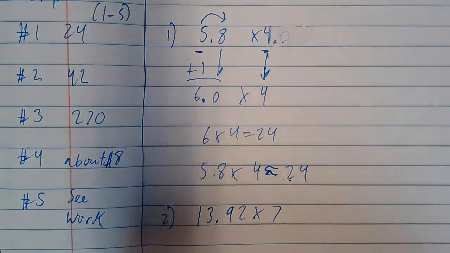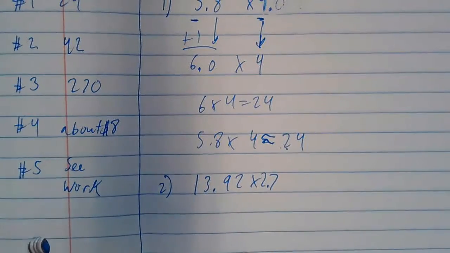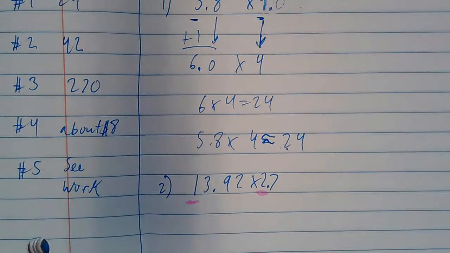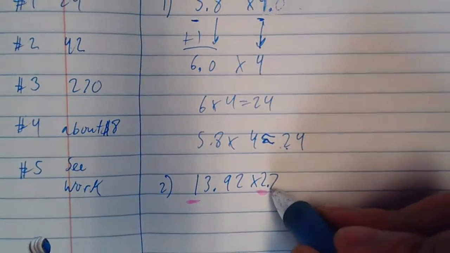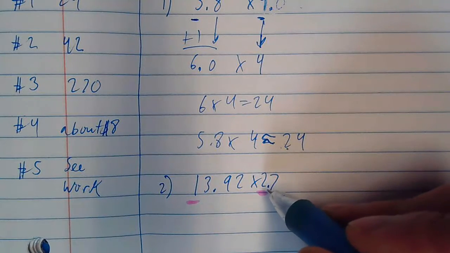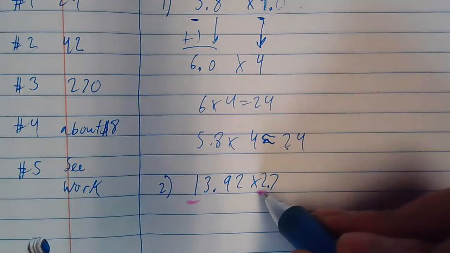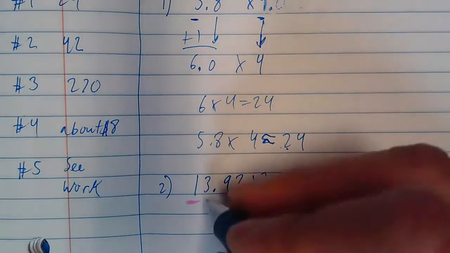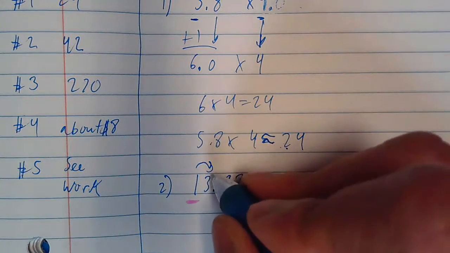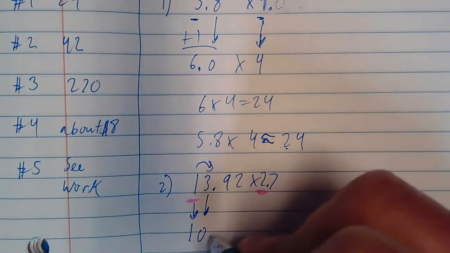All right, number 2. 13.92 times 2.7. Greatest place value. We have the 10s and the 1s. We're not going to change this to 10. I think I already told you that. Or we're definitely not going to change it to 0. If you were to do this to the nearest tens place for both of them, no way. Not going to happen. But anyways, 13.92. You're focusing on the 1. You look to the right, that's 3. So this stays the same. Everything else becomes 0 after it.